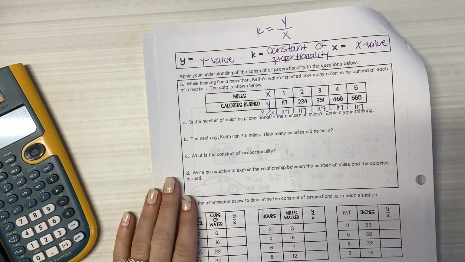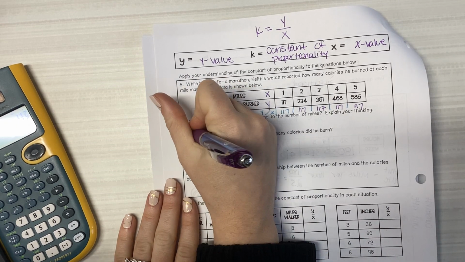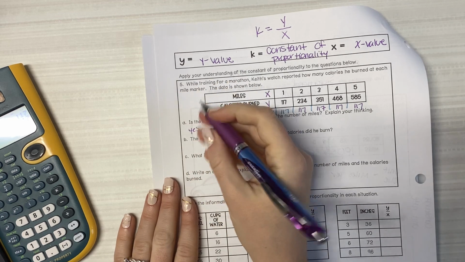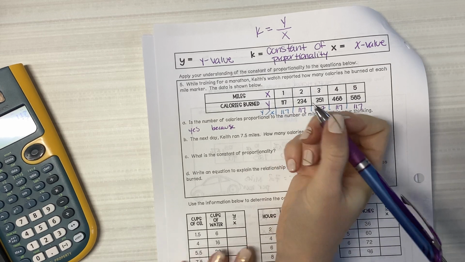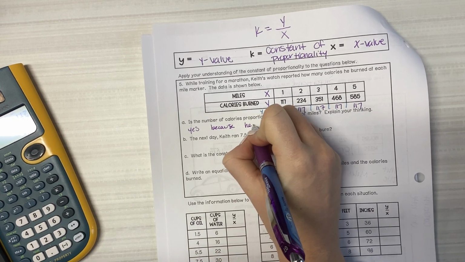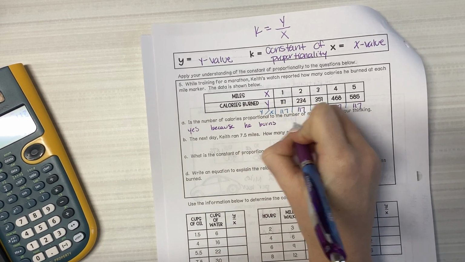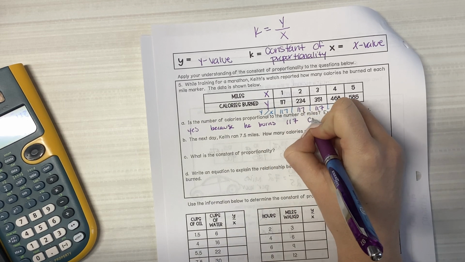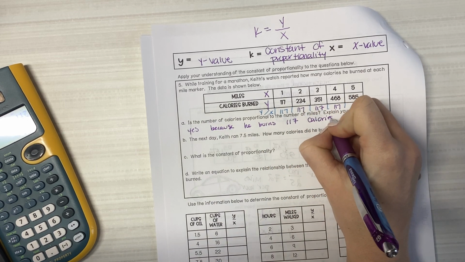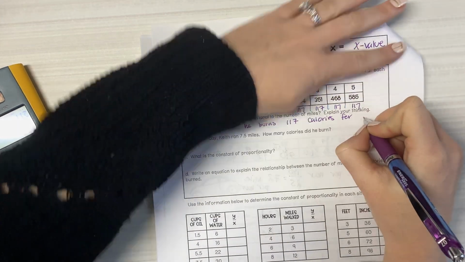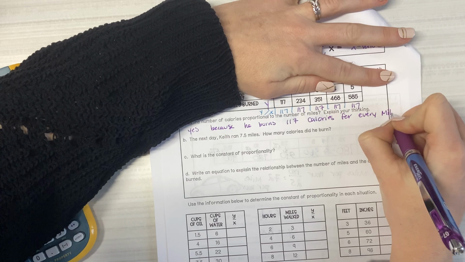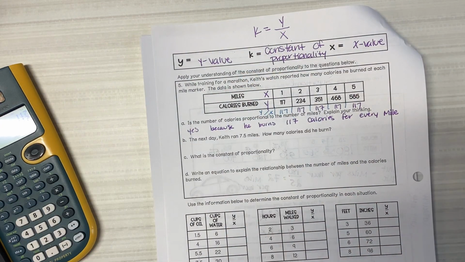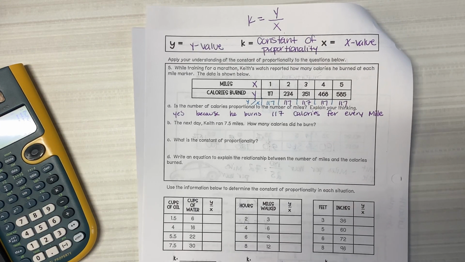So, all right, with this color. Yes, because he burns 117 calories for every mile he runs. We'll just say for every mile so that we got a chance of fitting it on the page.